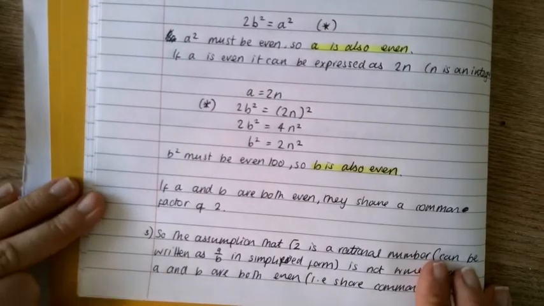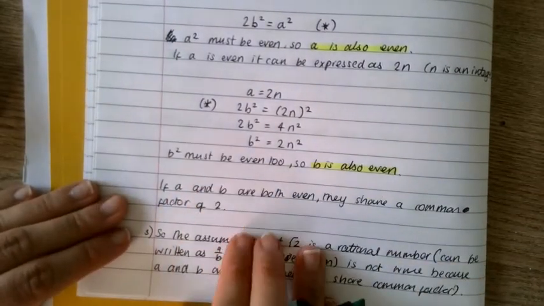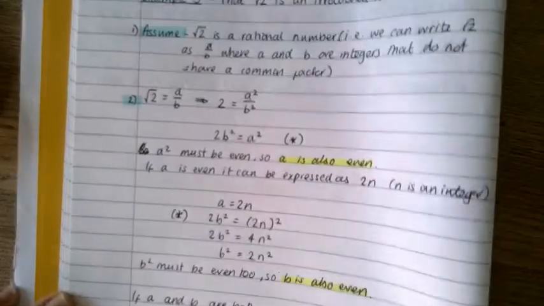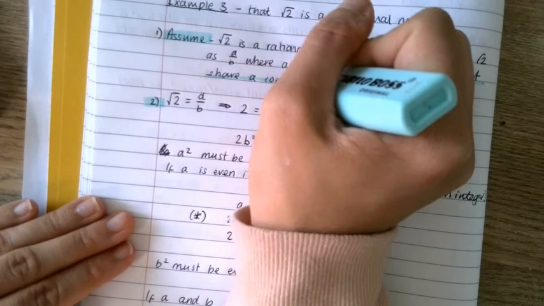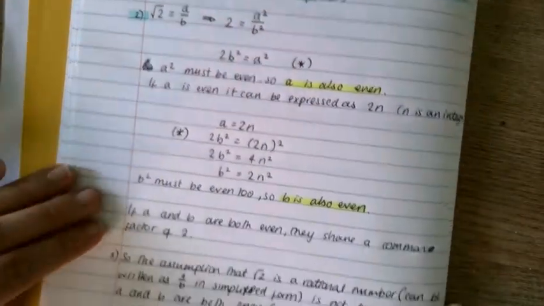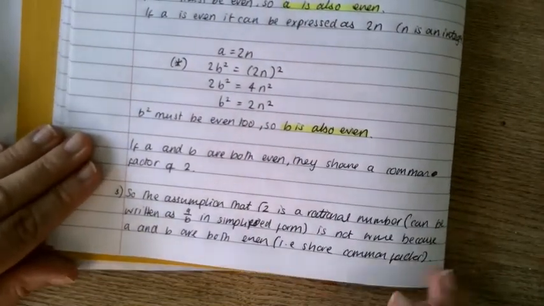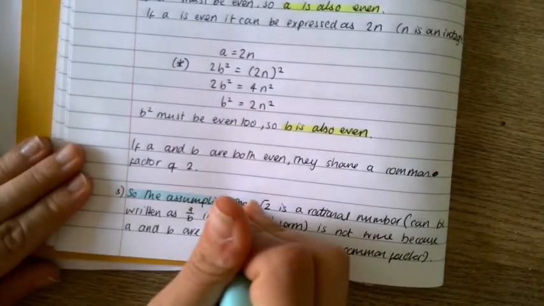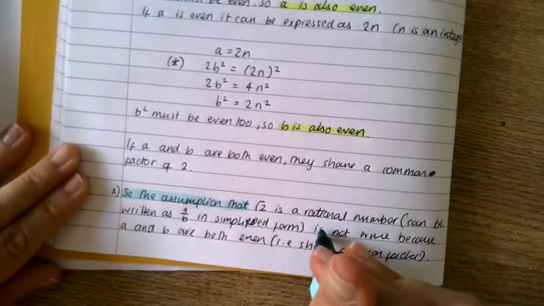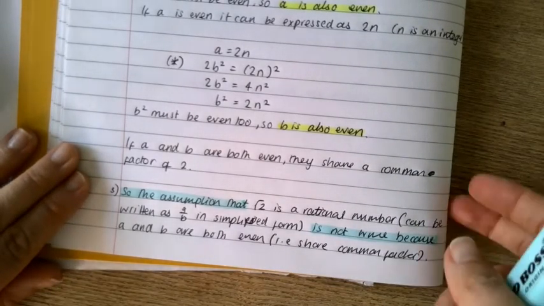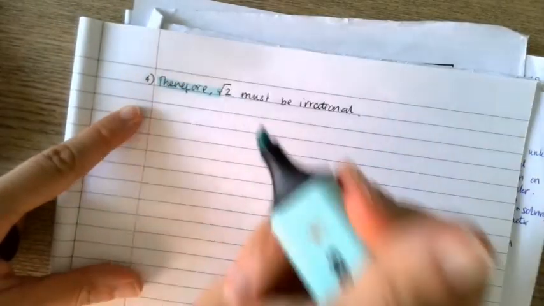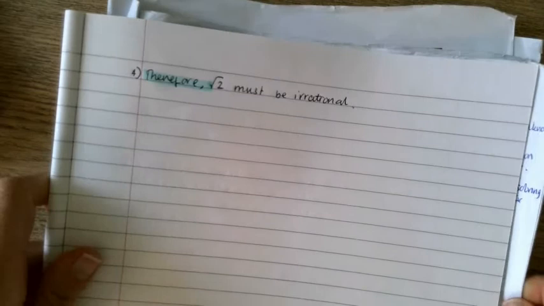And that's relevant because if they're both even, then they share a common factor, which contradicted this part of our statement, that they do not share a common factor. Then we just use the sentence frame to state that, so the assumption blah blah blah is not true because. So we're kind of explaining what we found there in the algebra, and then the last step is explaining or just writing that our original statement was true. So that's example 3.